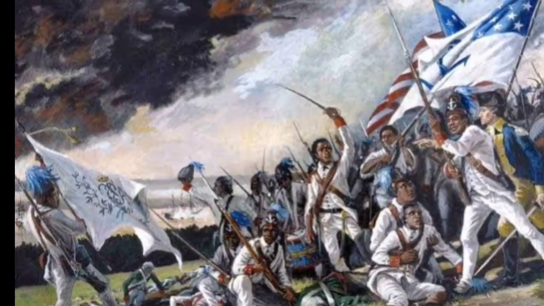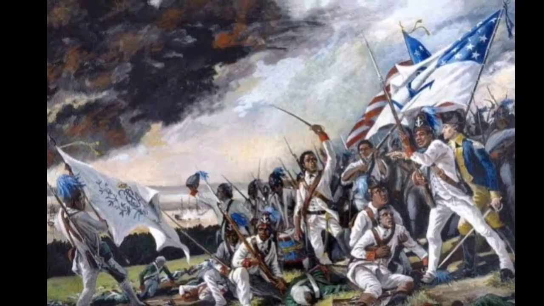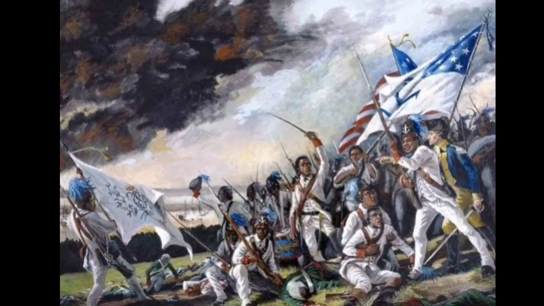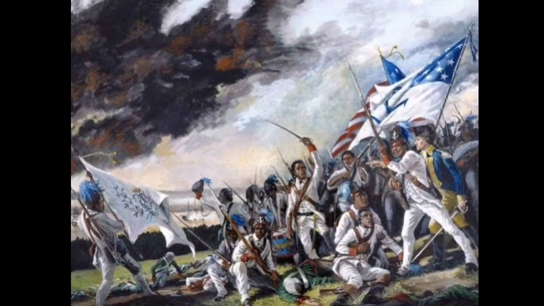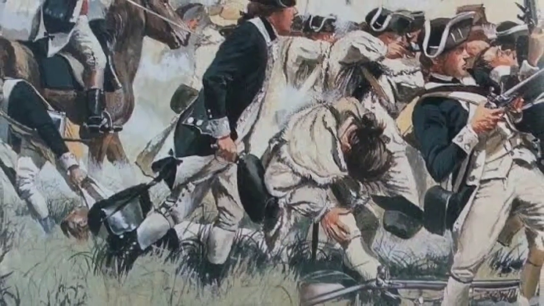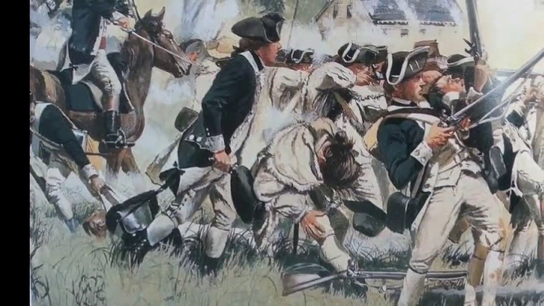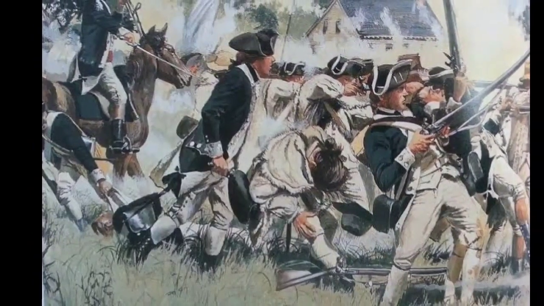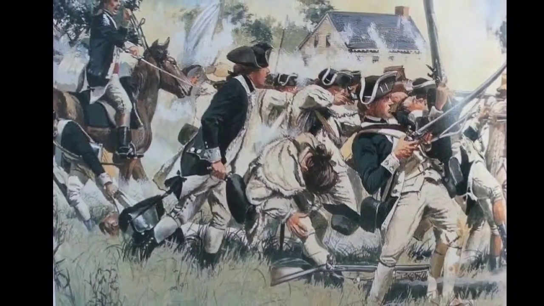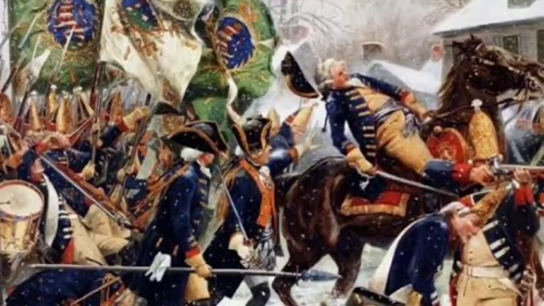The ethical debate: a necessary evil or barbaric act? The use of scorched earth remains a subject of historical debate. Proponents argue that it was a necessary evil, a harsh but effective tactic in a brutal war. Opponents condemn it as a barbaric act that inflicted undue suffering on civilians and undermined the very ideals for which the colonists were fighting.